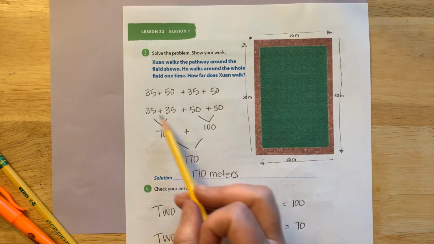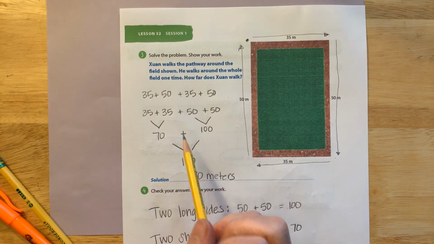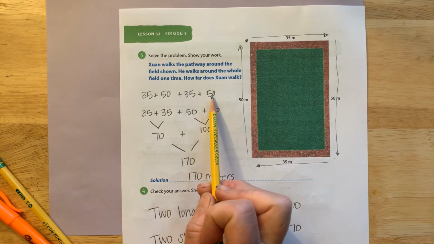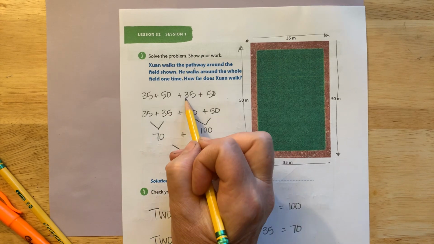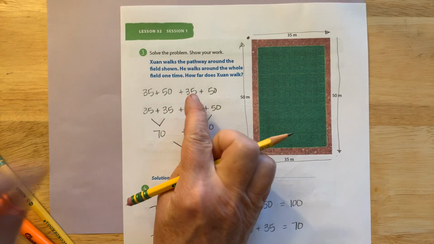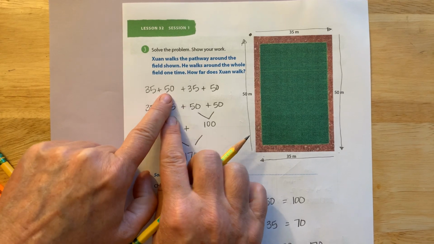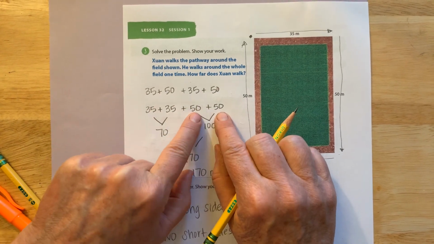When I went to add this together, I noticed that there were some numbers that go together more easily. Instead of trying to add all of these at the same time, I moved my numbers. That's commutative property. I brought my 35s together, so I have 35 plus 35. And then I brought my 50s together, so I have 50 plus 50.